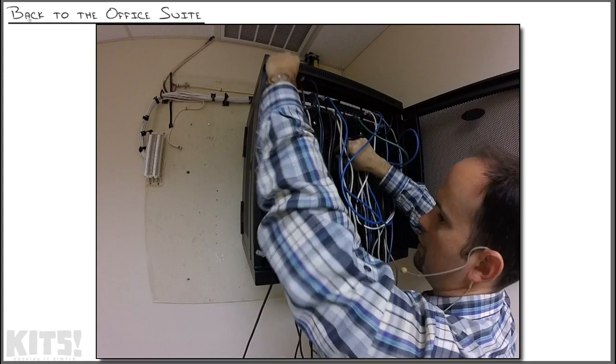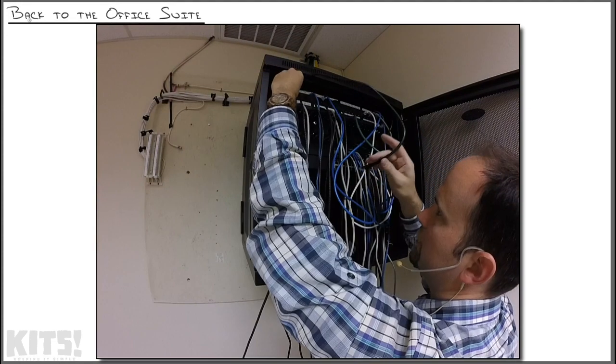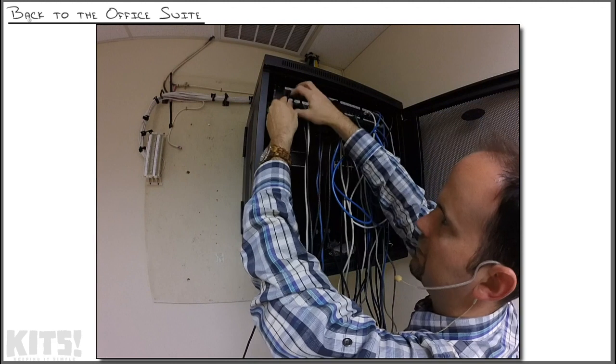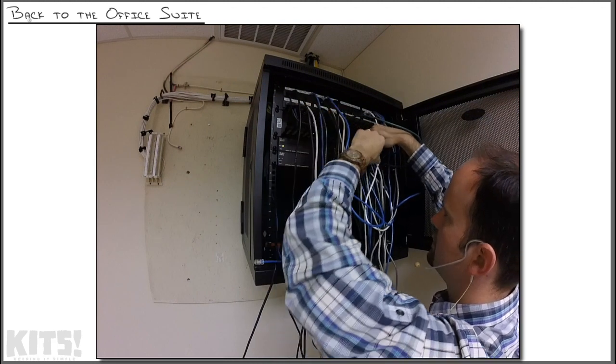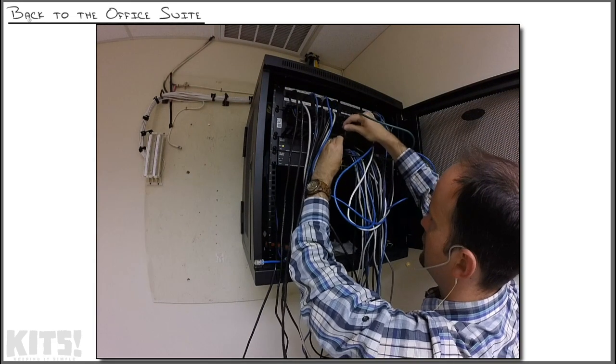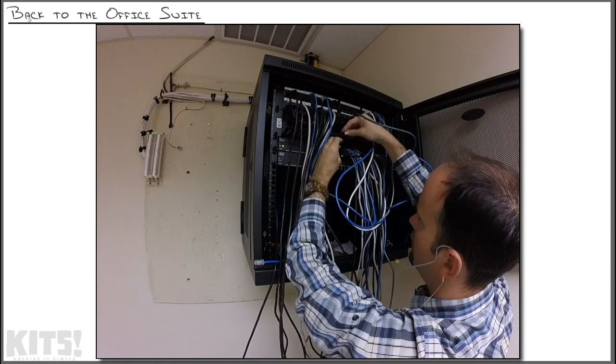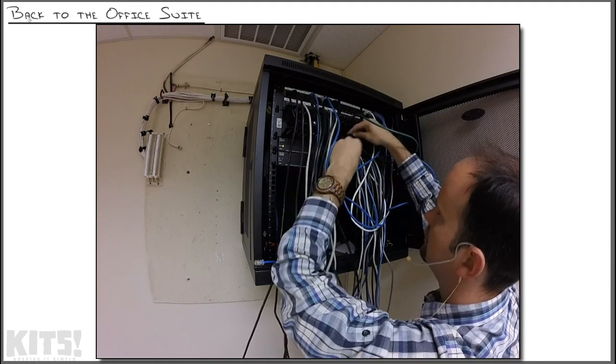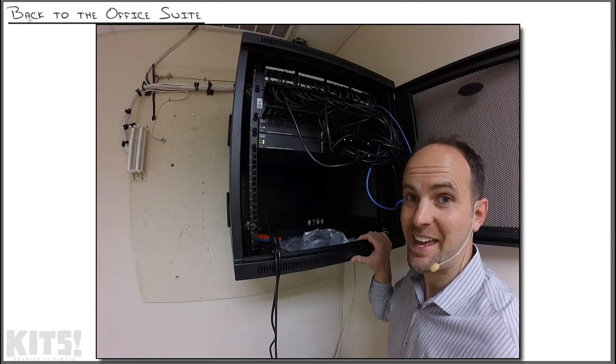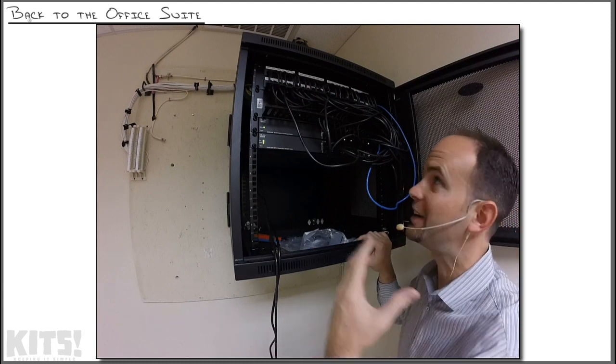Old, long, ugly cable out. New short cable in. Fishing across, back down. And port 1 is connected. All right, it's done. And it took so long that I changed my shirt and got a haircut.